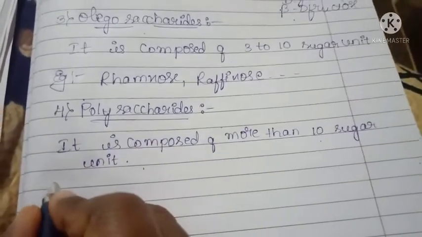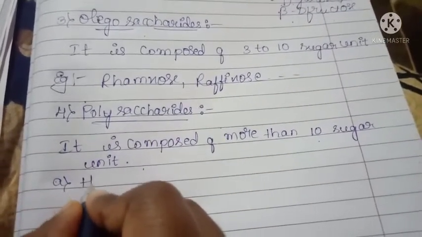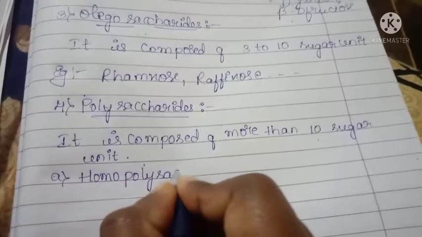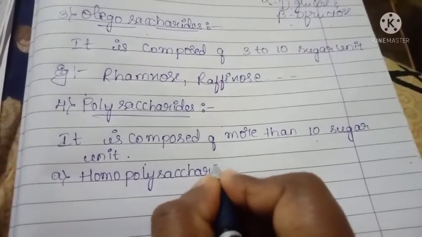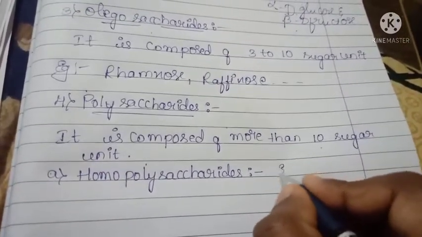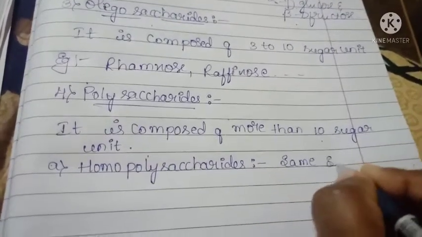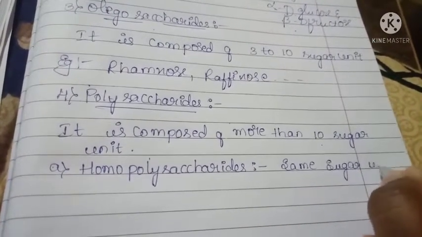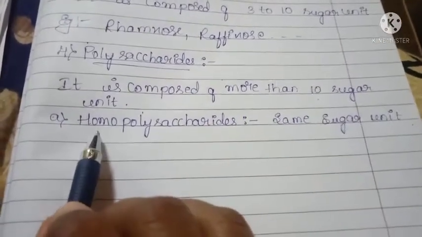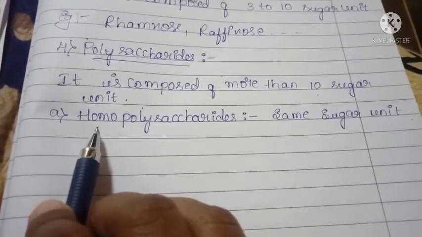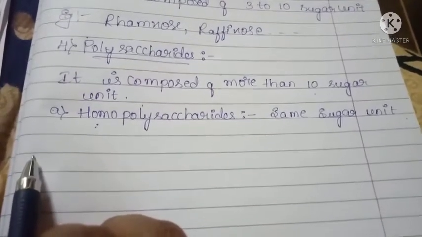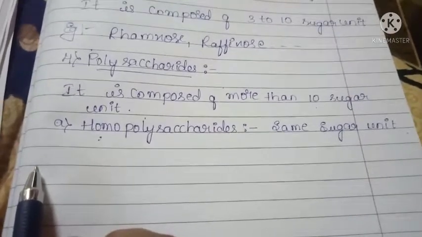It is again further classified into homopolysaccharides. Homopolysaccharides means it has the same sugar unit. Homo means same. Do you know about that? Homogeneous mixture and heterogeneous mixture. Homogeneous mixtures are completely miscible, okay. So heterogeneous are immiscible and do not mix.